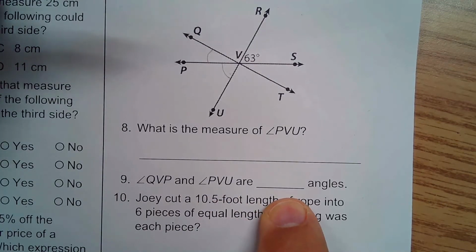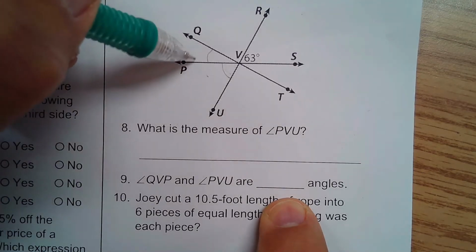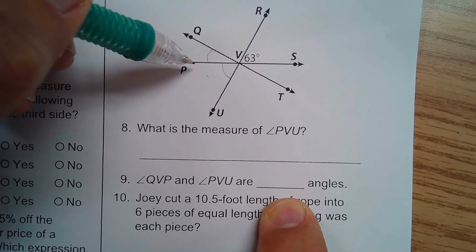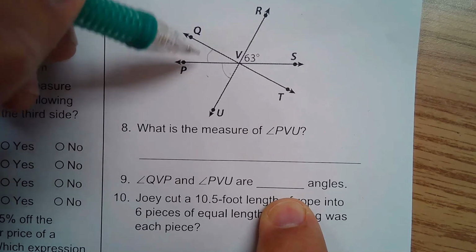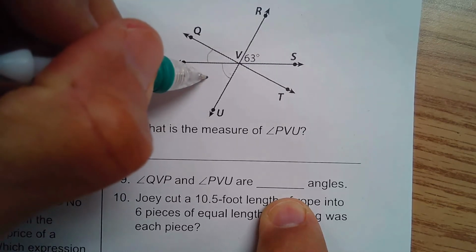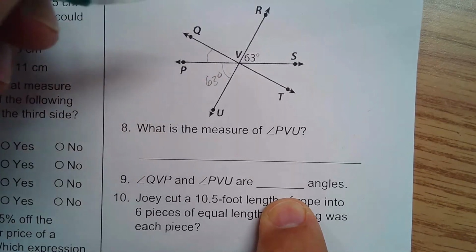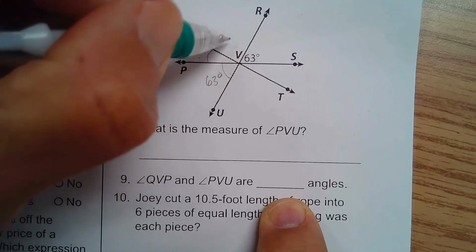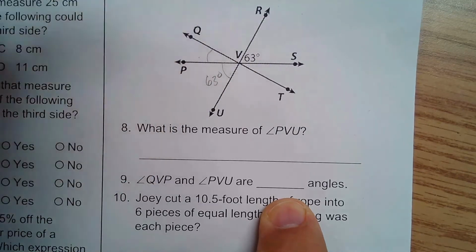They're next to each other, so they're either adjacent angles or complementary angles. We need to know the measures. I know that this is 63 degrees, but I have no idea how many degrees that one is. There's no right angles marked here.